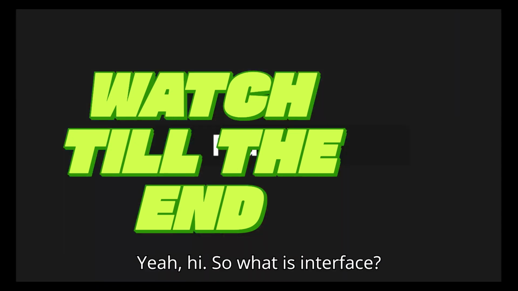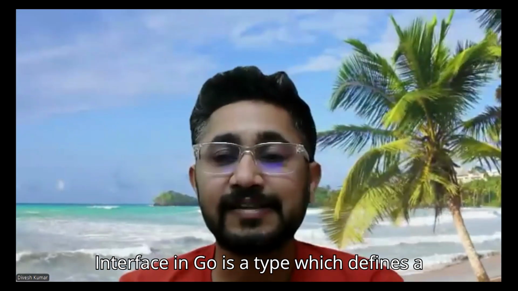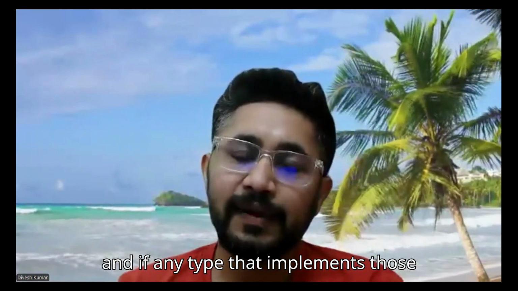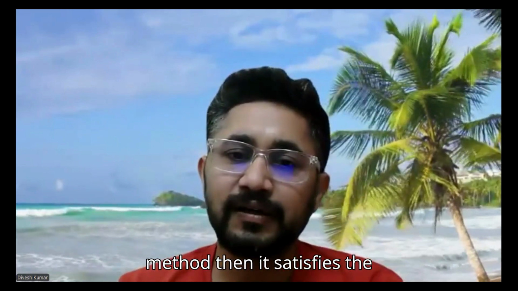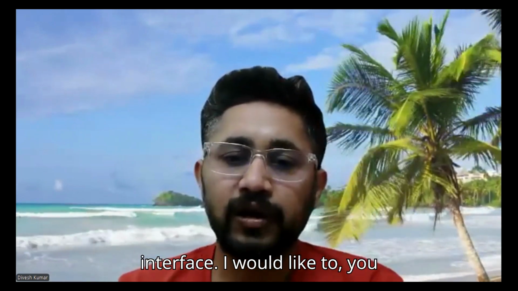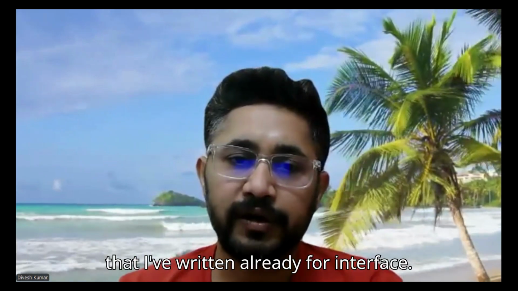Hypermeet, what is an interface? An interface in Go is a type which defines a set of method signatures. If any type implements those methods, then it satisfies the interface. I would like to show one example that I've written already for interface that will make things more clear.